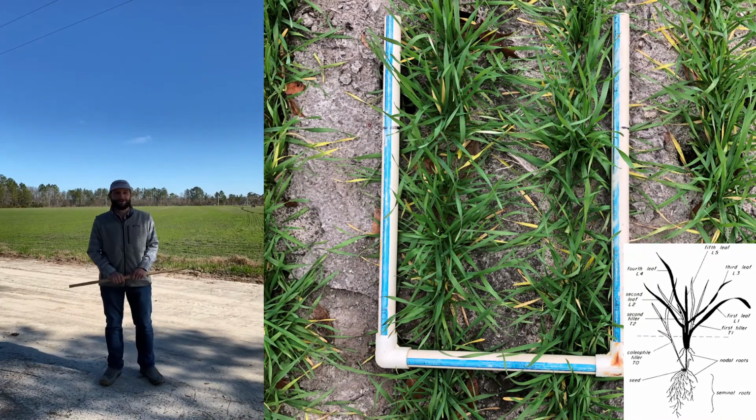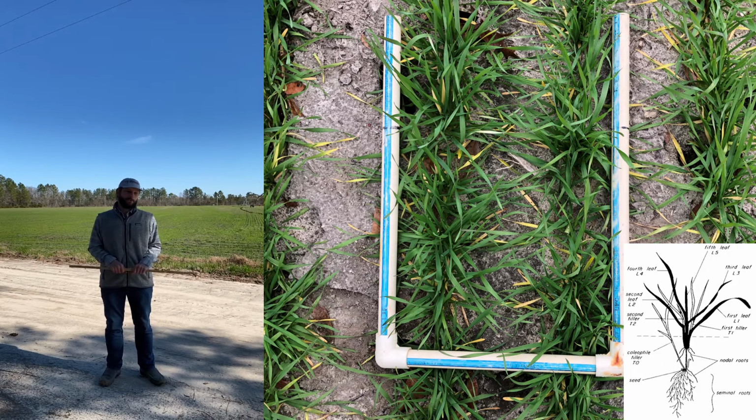My name is Blake Carter. I'm the F&M County Ag and Natural Resources Agent, and today I want to talk to you about taking a tiller count of your wheat.